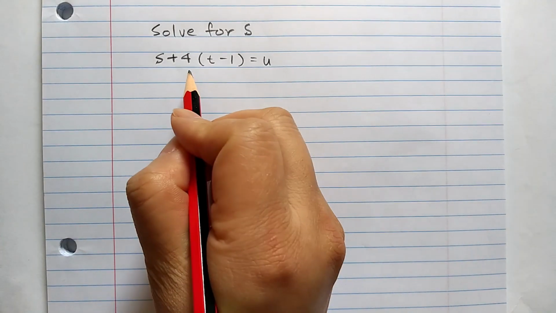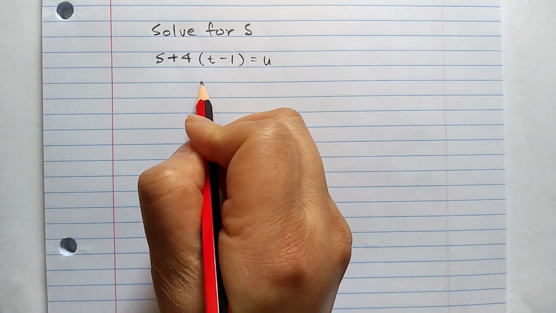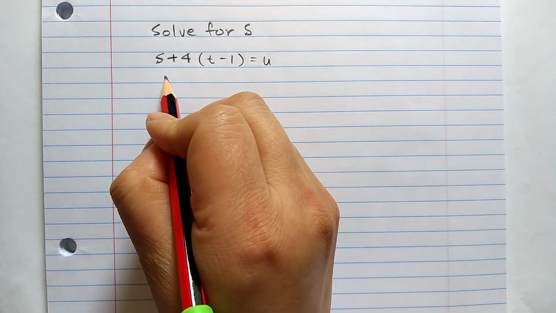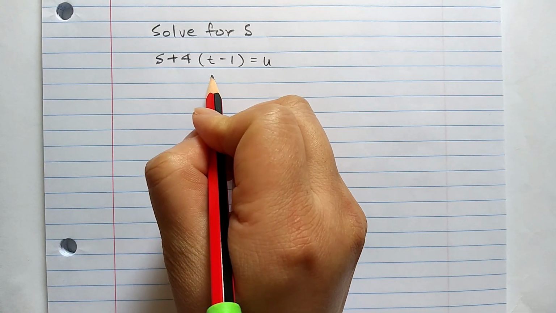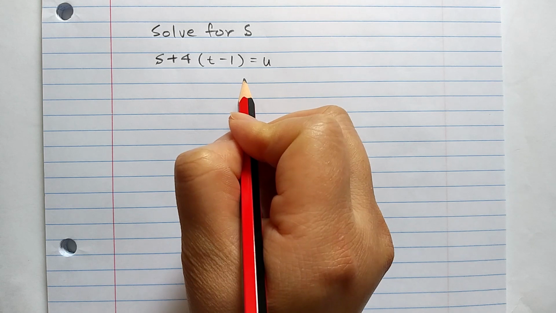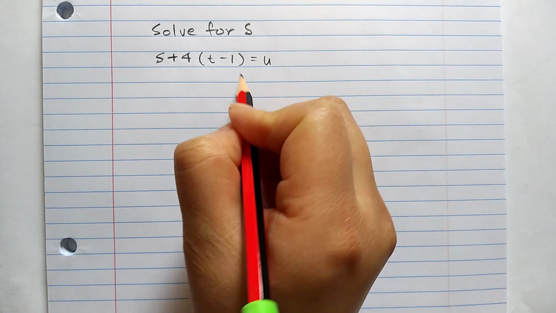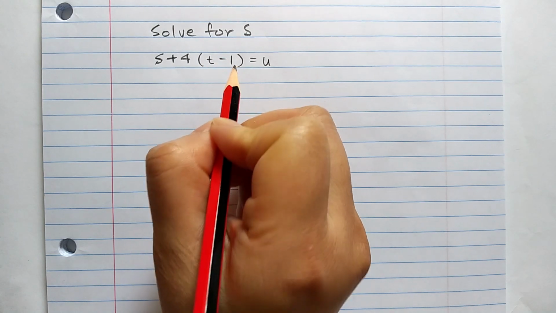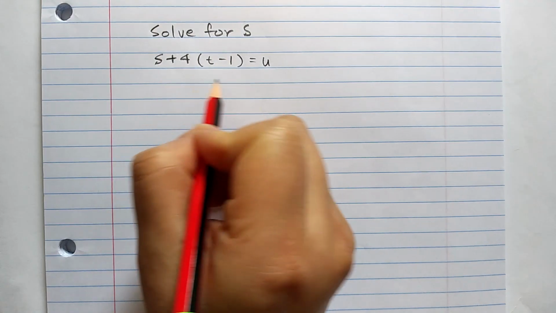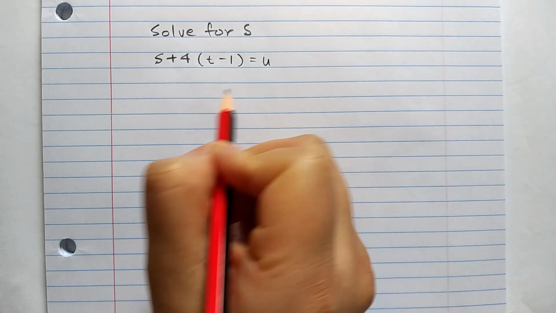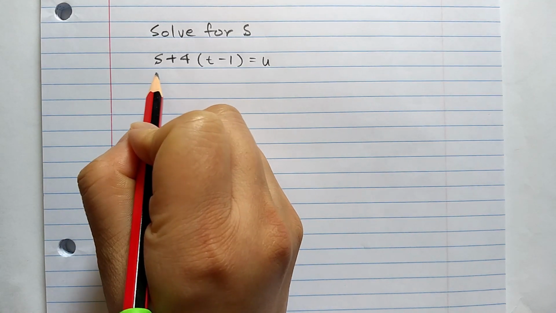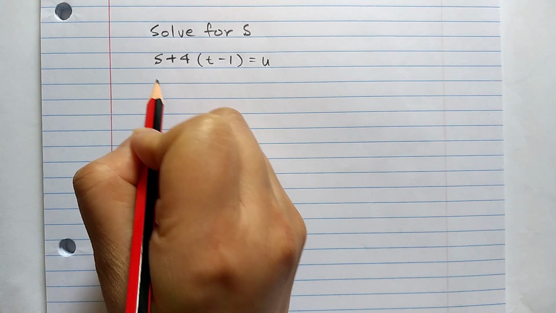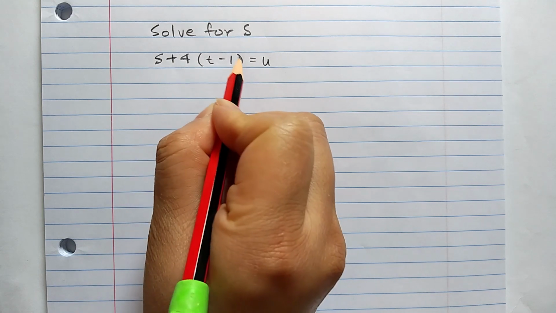Solve this equation for s. S plus 4 times quantity t minus 1 is equal to u. First, should we distribute this? No, we're solving this equation for s, and s here is all by itself nicely, and we'll just get rid of this term.